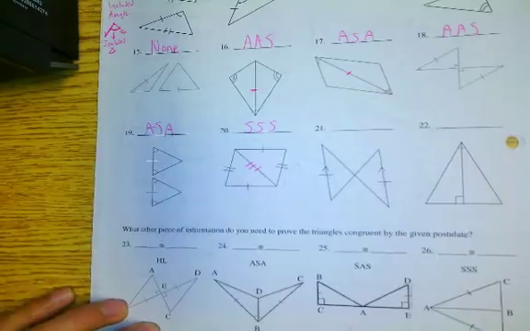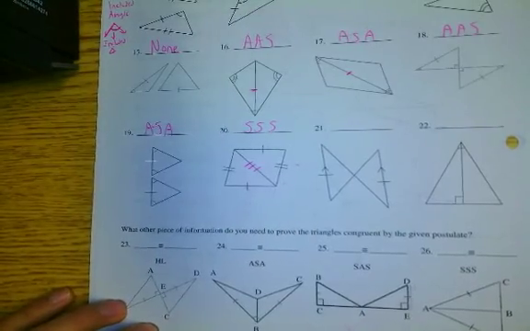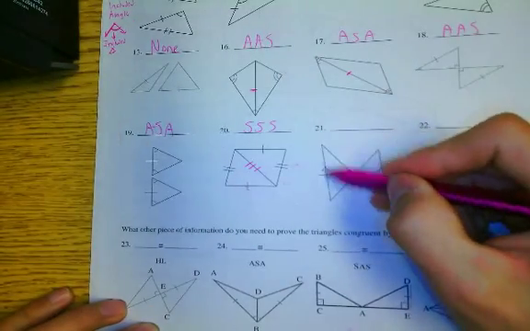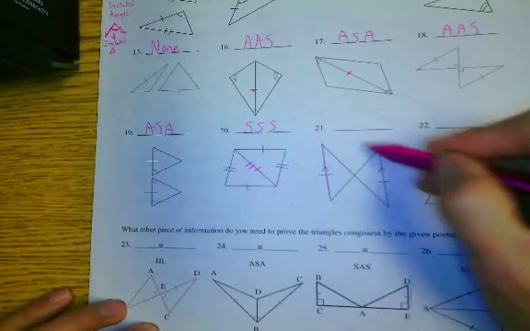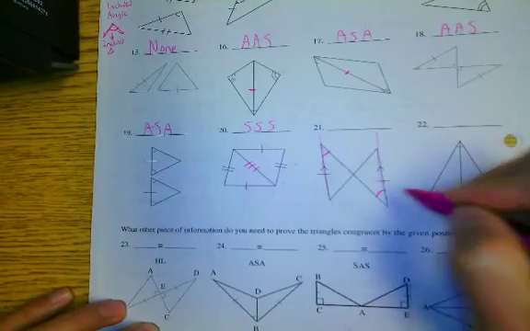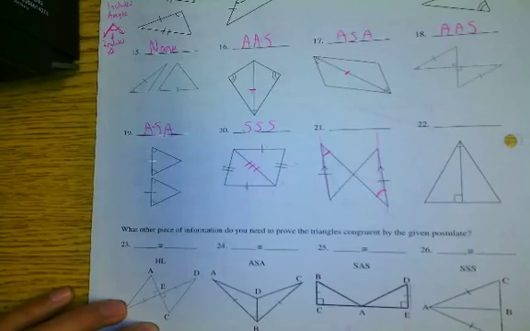Number 21, remember that this symbol means that the lines are parallel, and when you have parallel lines cut by a transversal, this angle will be congruent to that angle because of alternate interior angles, and the angle here would be congruent to this angle there.